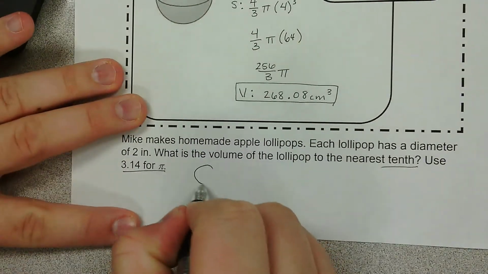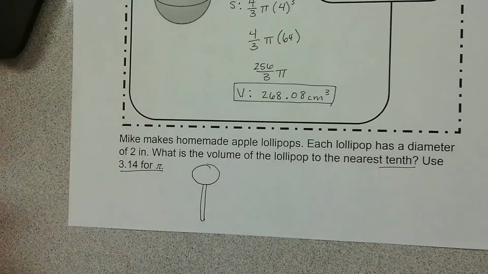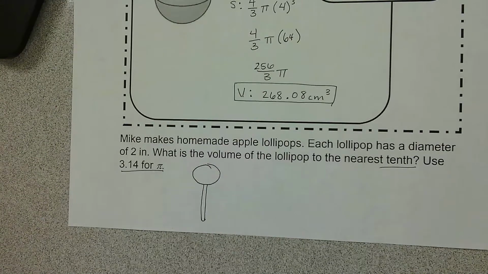So we have lollipops. I know some of you guys were making fun of some of the circles I was making earlier. Sorry, that's the best I can do.